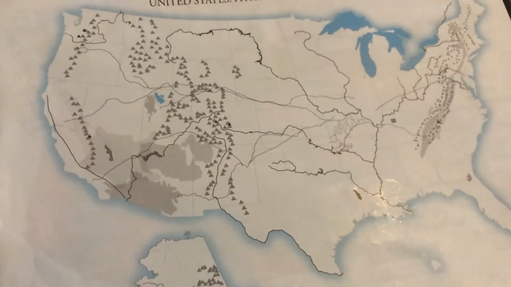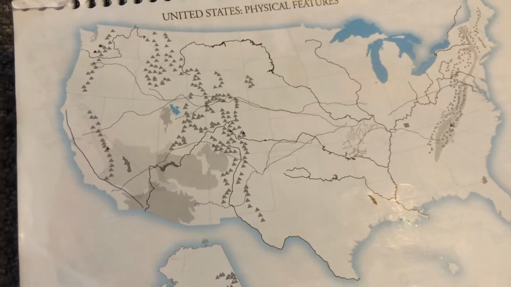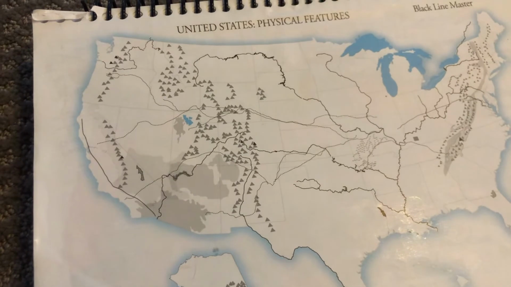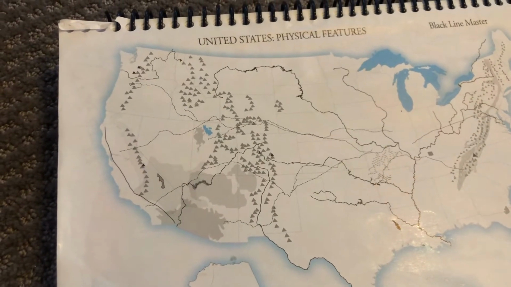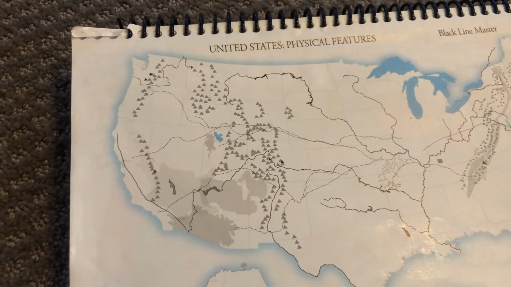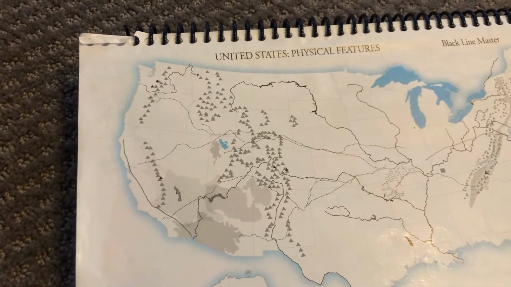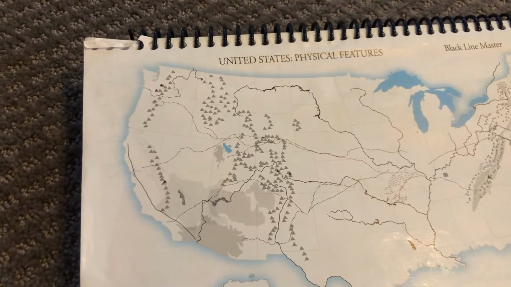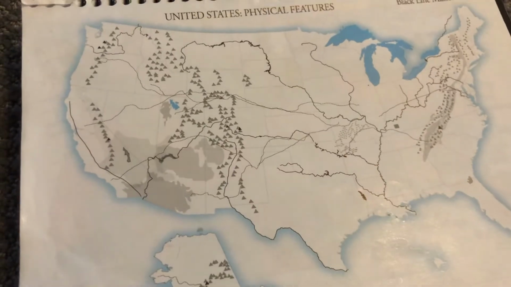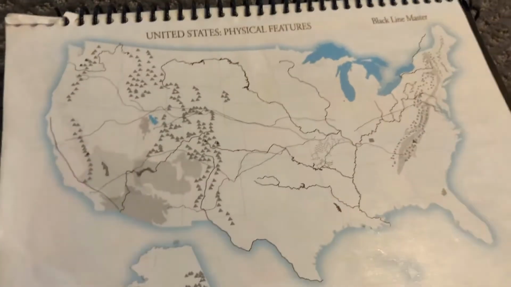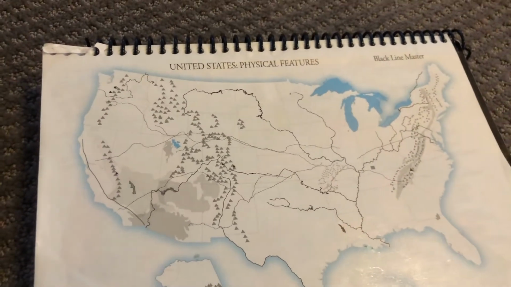Okay, so now I ask and you point. Where is the Great Basin? Where is the Northwest Coast? Where is the California region? Where is the Southwest region? Where is the Eastern Woodlands? Where are the plains? Where is the plateau? And now I point and you tell me.